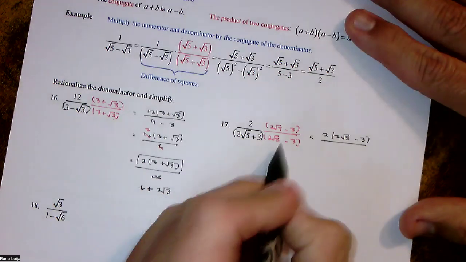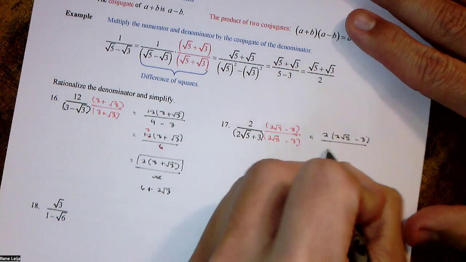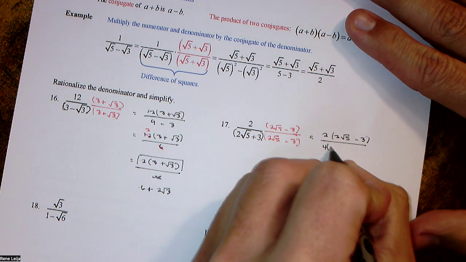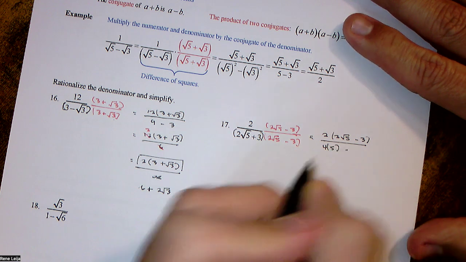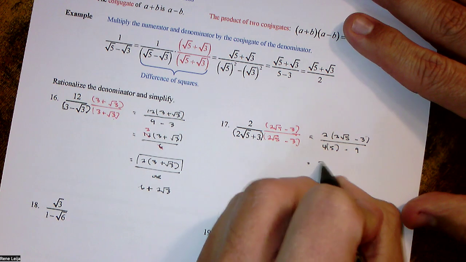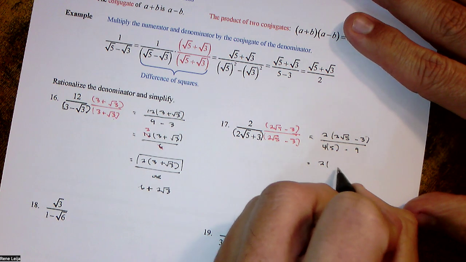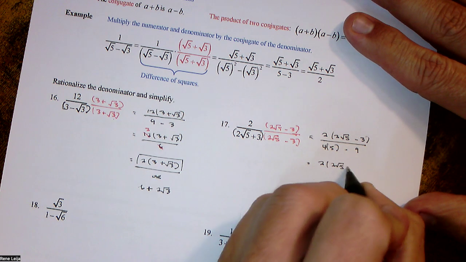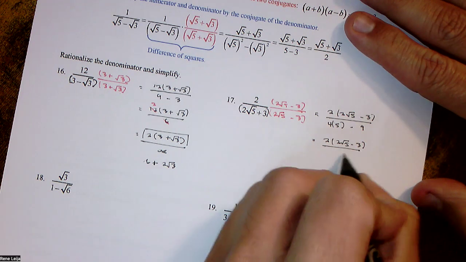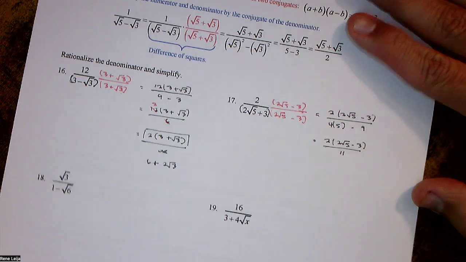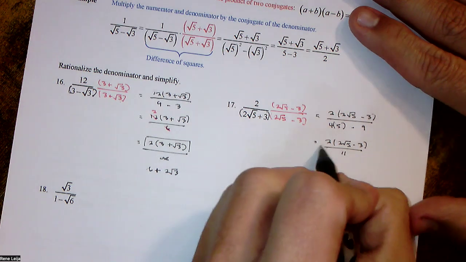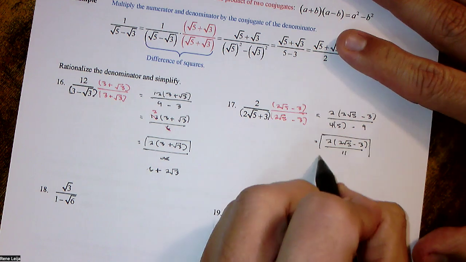Okay, so in the bottom, first times first, 2 times 2 is 4. Root 5 times root 5 is just 5, minus 3 times 3 is 9. So we get 2 times 2 root 5 minus 3 over 20 minus 9 is 11. And again, I am okay with this answer.